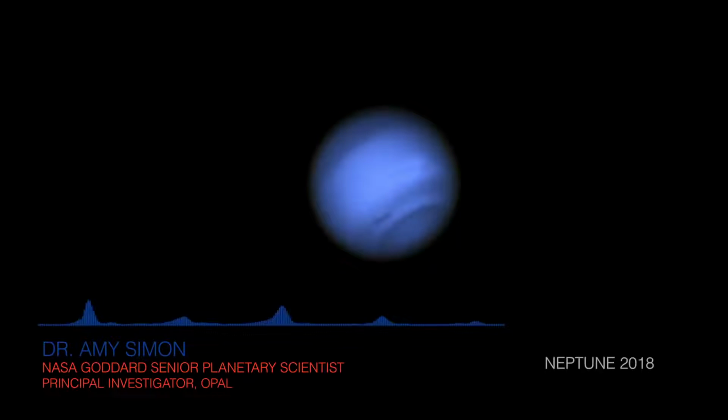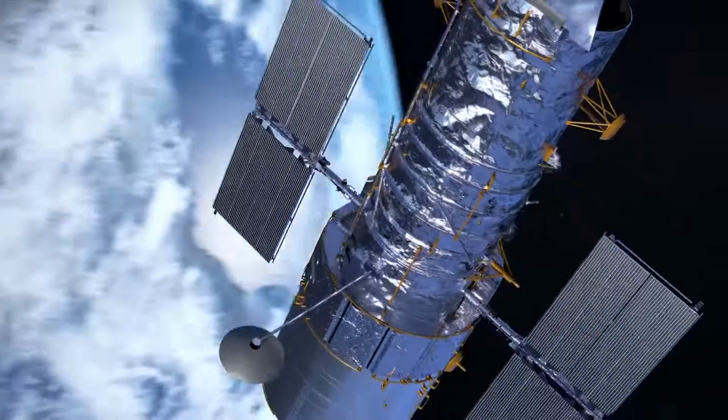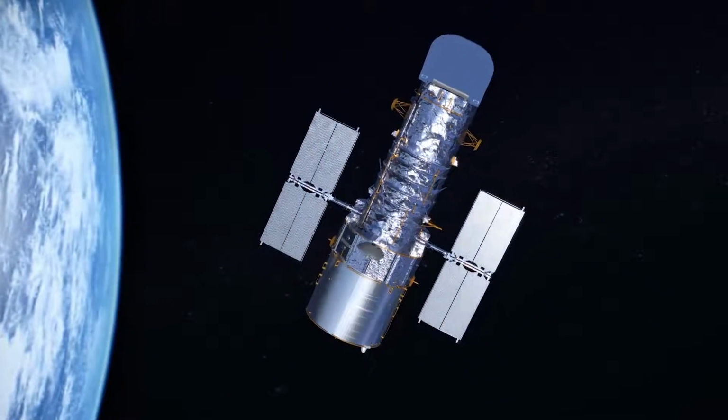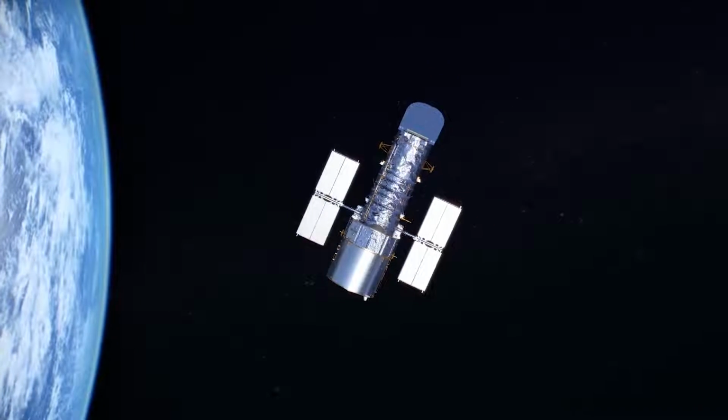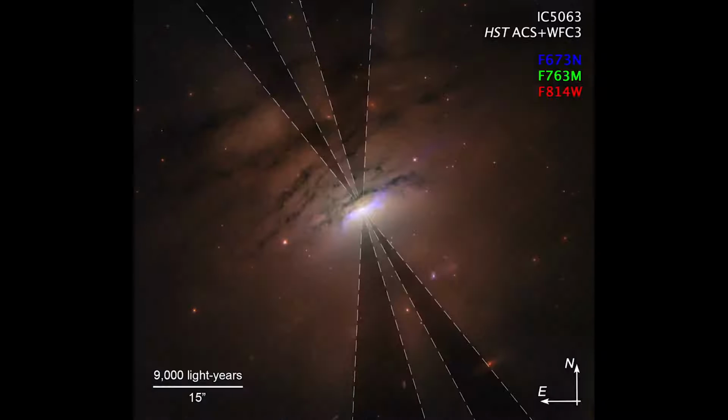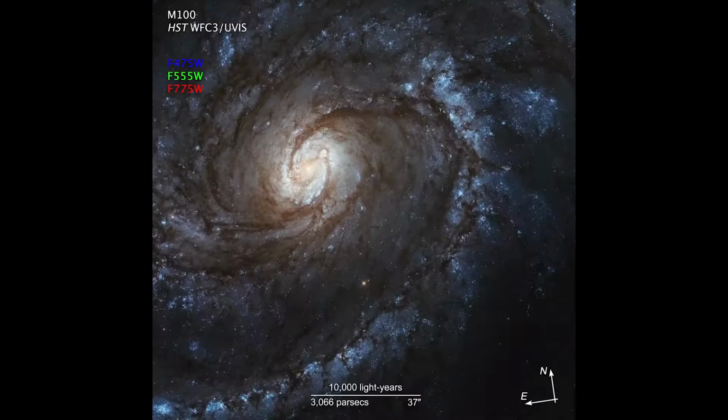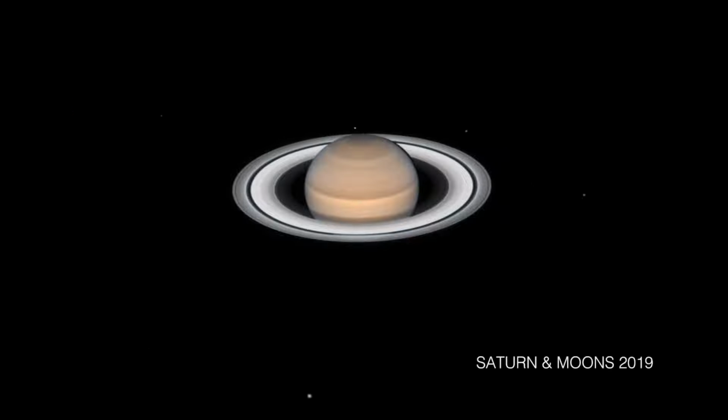And the planets are a little bit more challenging because they move. And so Hubble has to find guide stars first that tell it where it's pointing in the sky, but then it has to track those planets. So it has to move following the planet across the sky. And so that has to be interleaved with all the other science programs Hubble is doing every single day.